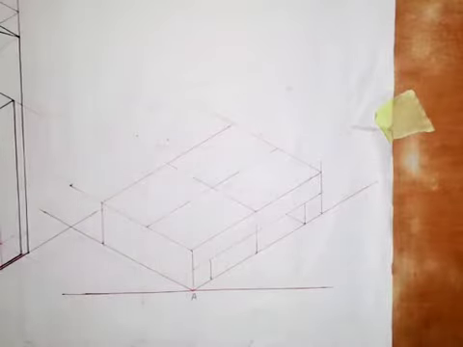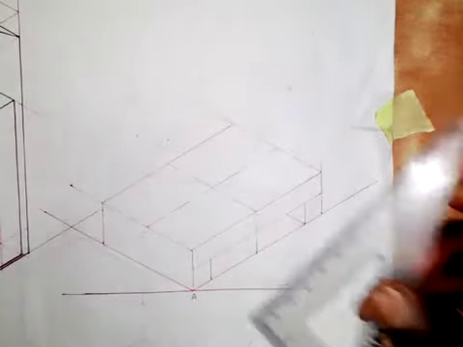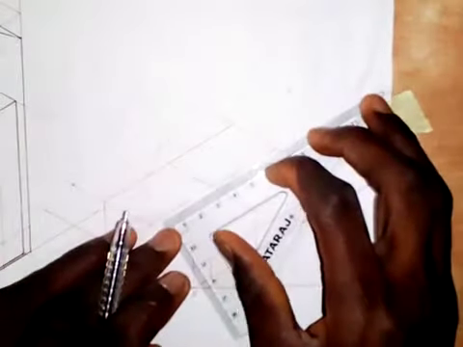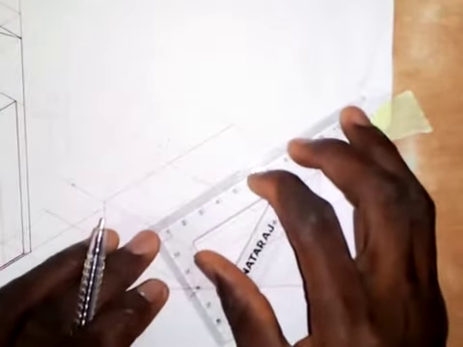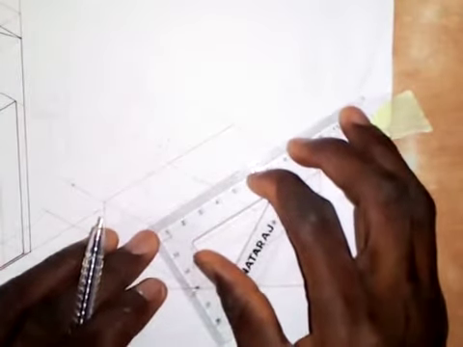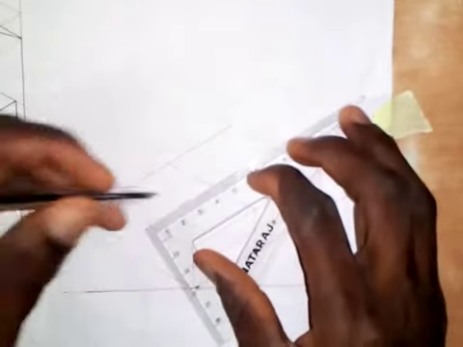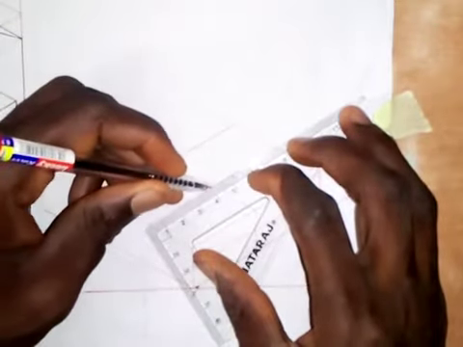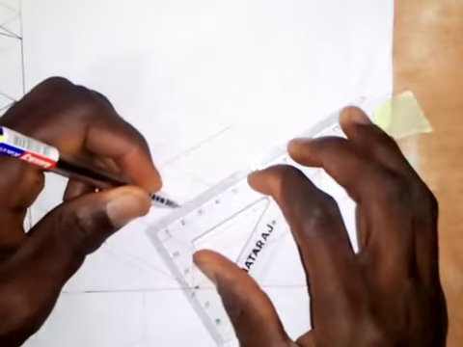I'll just take it as 38, 37.5 approximated to 38. So 38 by 2 is 19 millimeters. So I will take 19 millimeters from the center here. So I take 19 to this side.